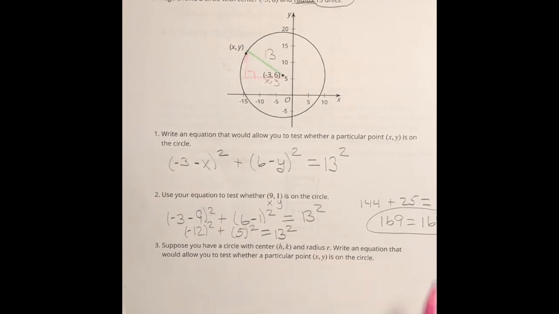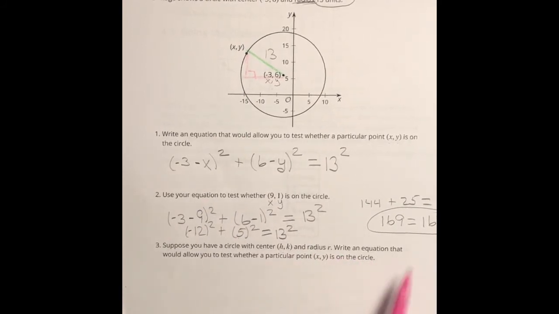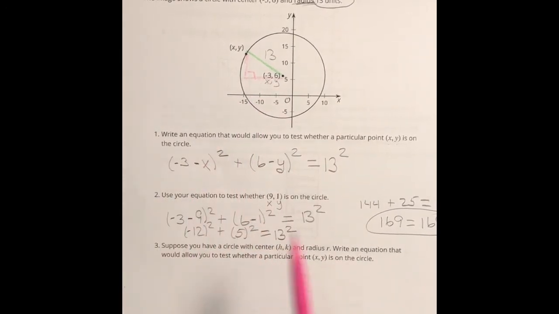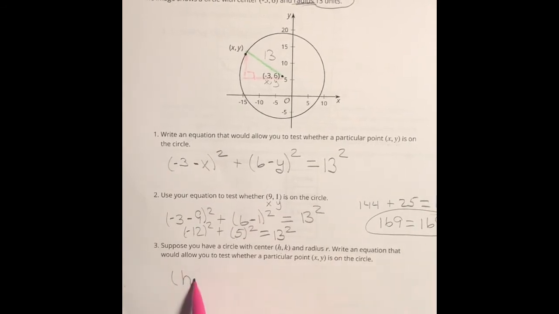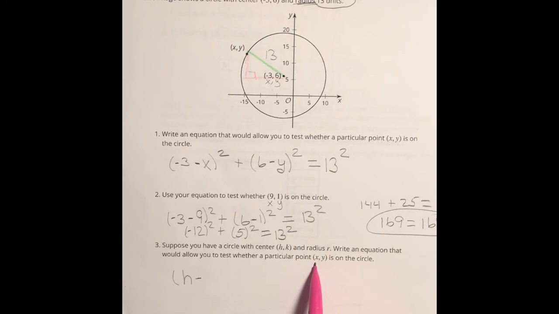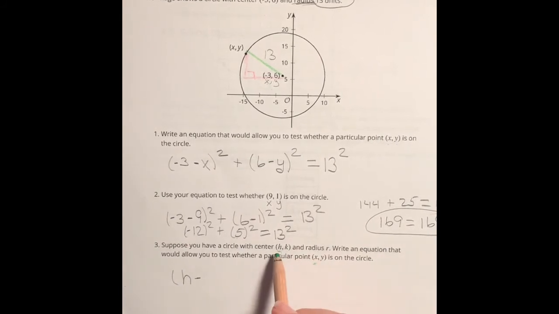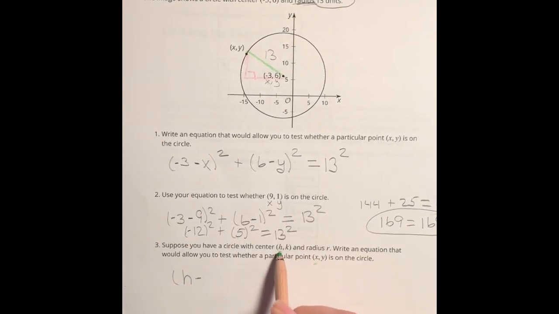So that makes sense. So now we need to write an equation that would allow us to test any point, right? So just like here, I took that x value of my center and I wrote that first. So this is still that x value. So I would write h, right? And we know h has to minus the x value. So just like when we do proportions, as long as we're talking about the same number, we really can't mess that up. So this is x, even though this is an h.